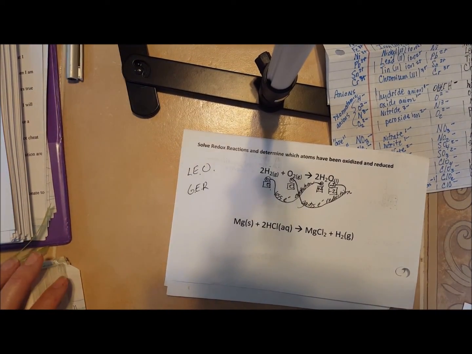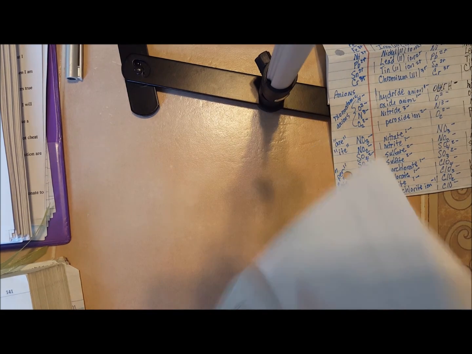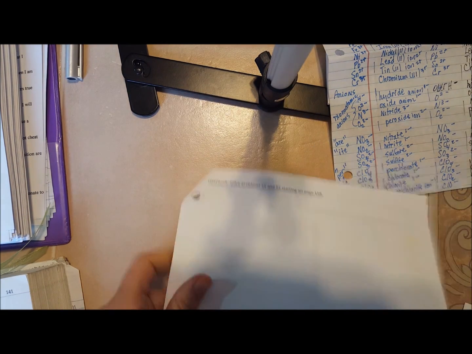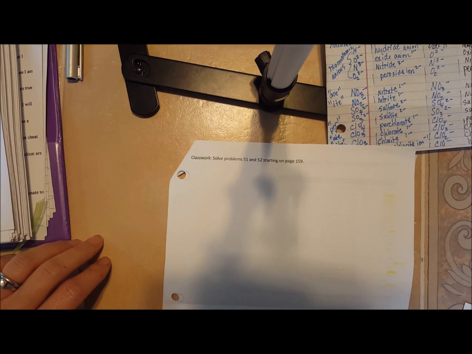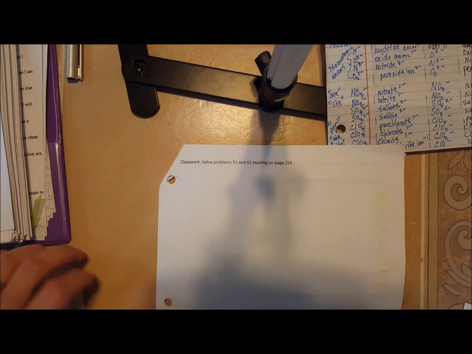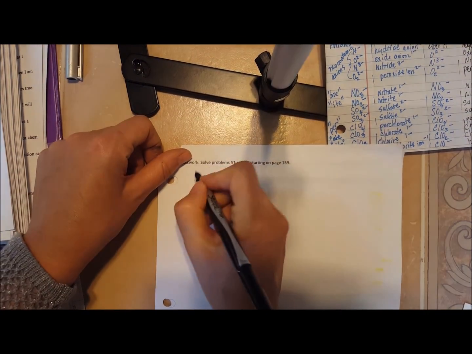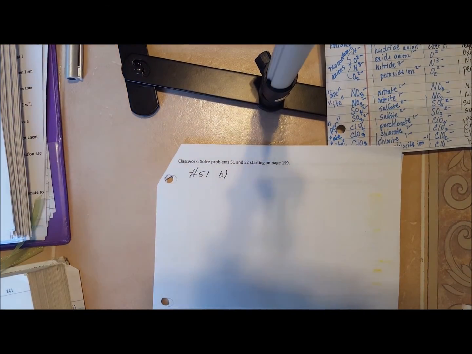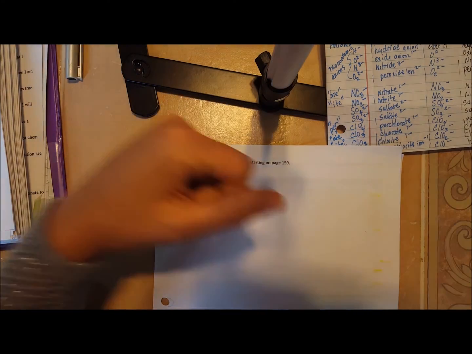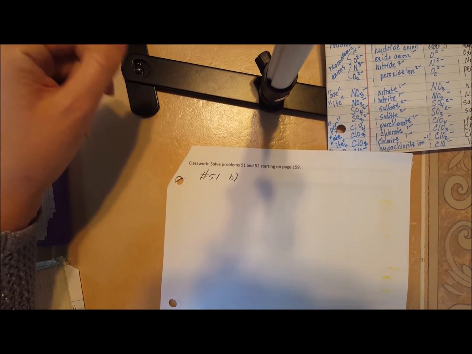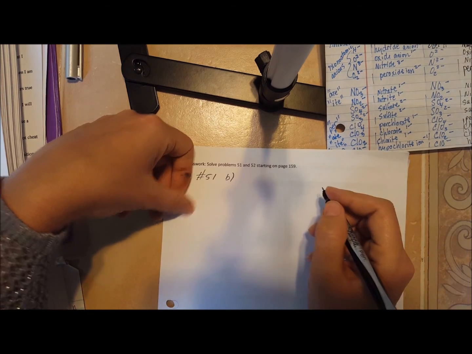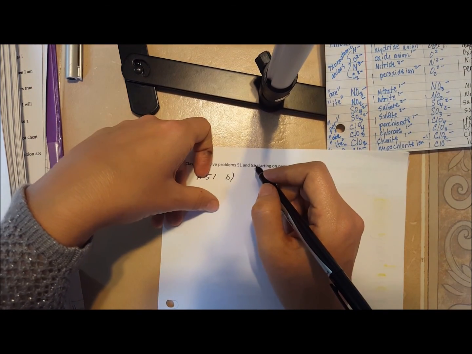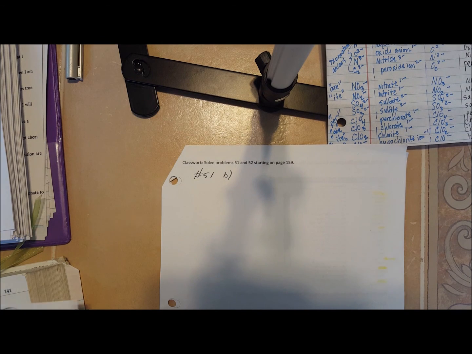All right, so you can do the next one by yourself, and then you're going to do the work on the back, classwork, solve problems 51 and 52, starting on page 159. So number 51, I want to do number 51B. I'm just going to do one of these with you, and you can do the rest on your own. Like I said, number 51 is already worked out in the book anyway. It's A, B, C, and D, but I want to do B. This is on page 159 of your book. I think that these are a little bit challenging, actually.